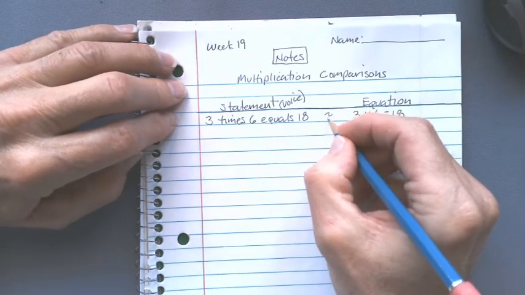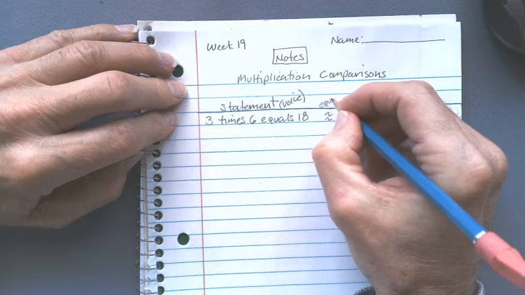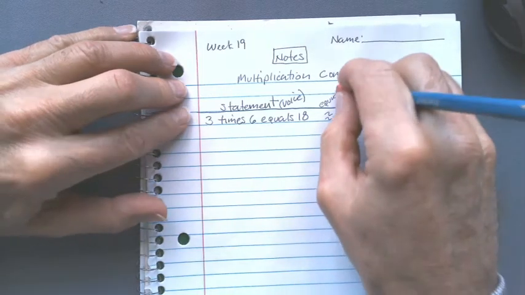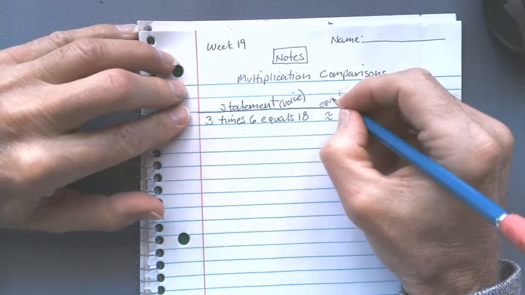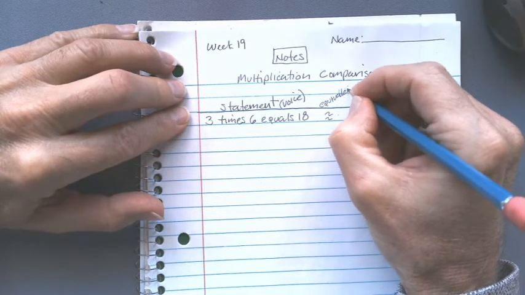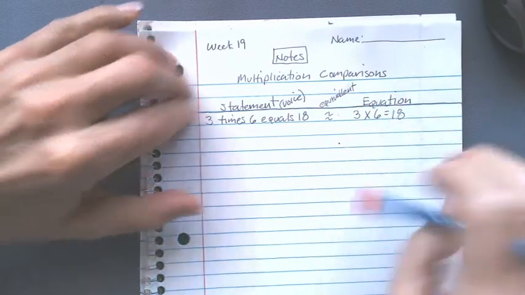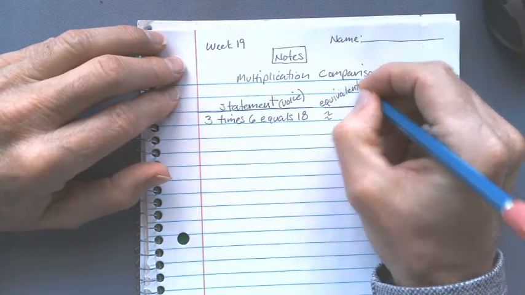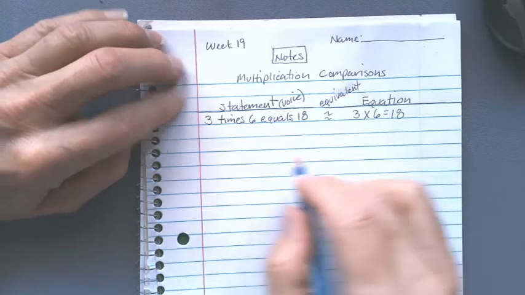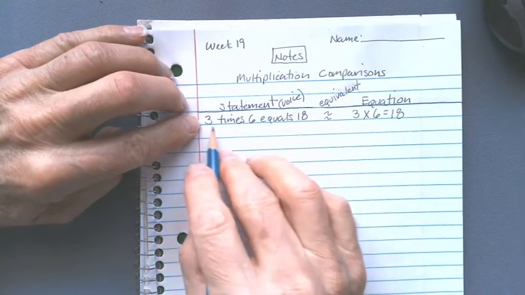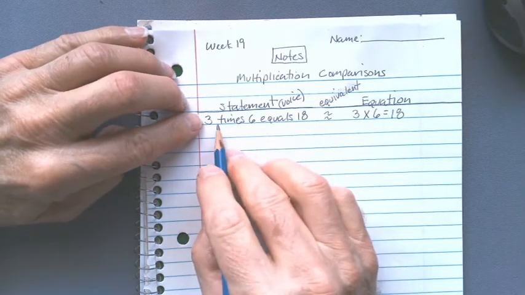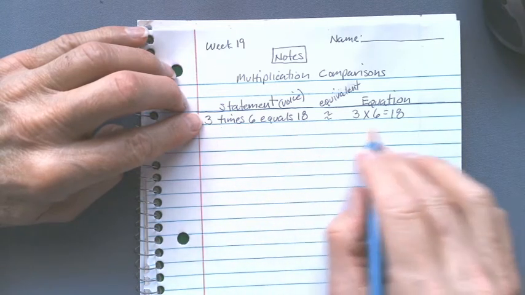Now these are called equivalent statements. They aren't exactly the same. If I were to put 3 times 6 equals 18 over here, like the equation, they'd be equal. But we're using a statement that is equivalent to the equation.